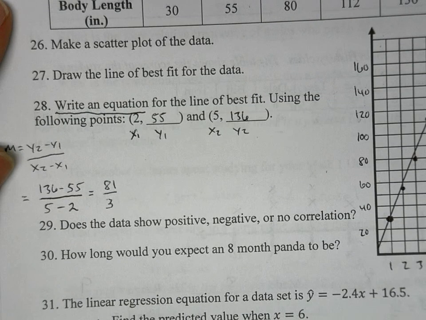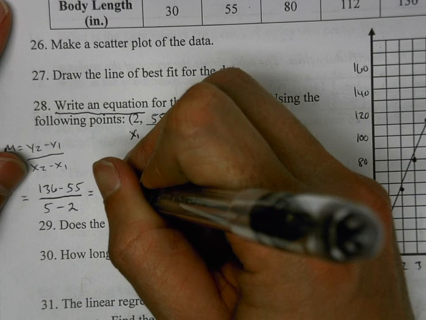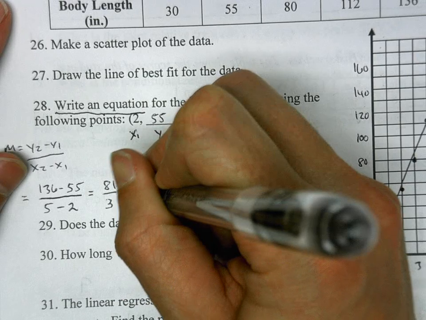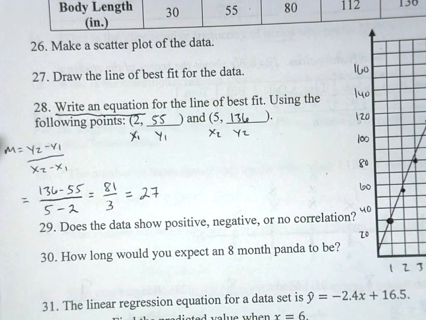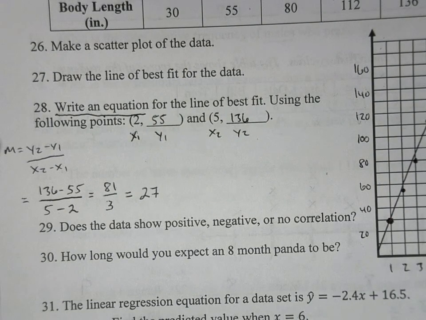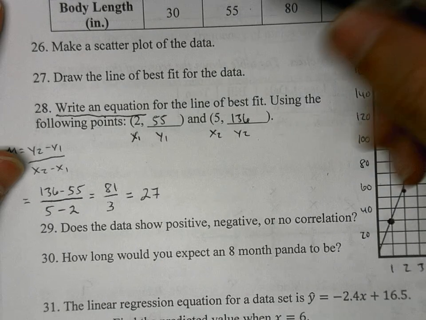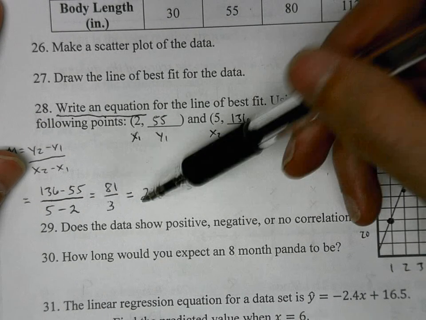So 81 divided by 3, that gives you an answer of 27. That is your slope, not your answer, just your slope. They asked us to write an equation. This is a number. You're not done.